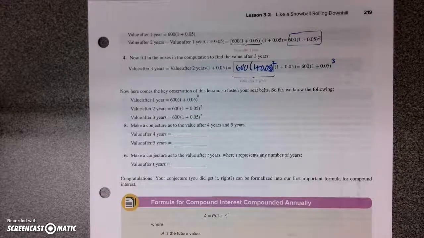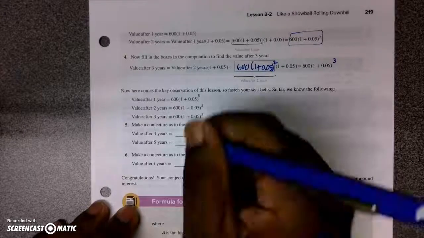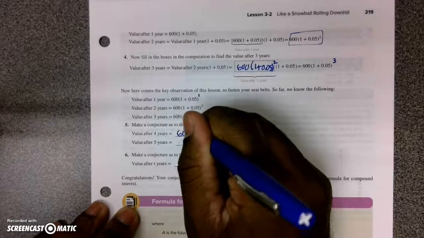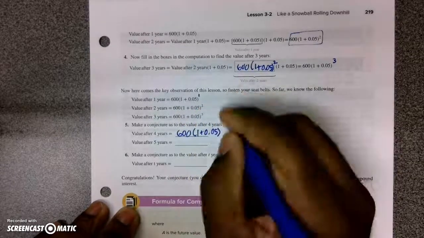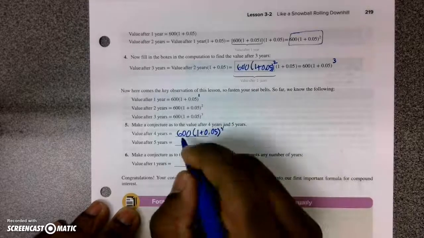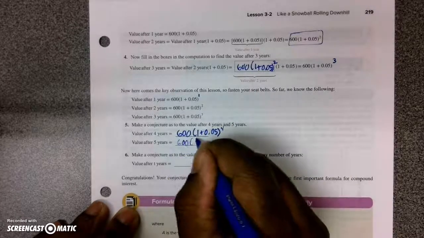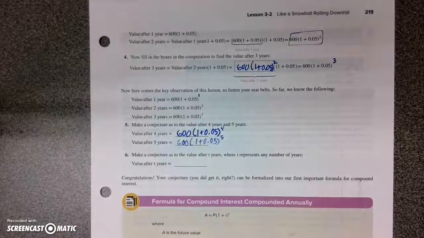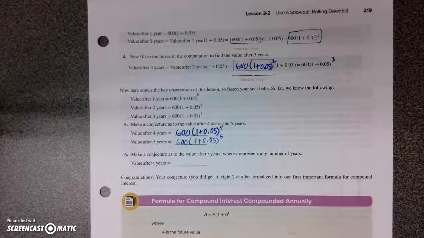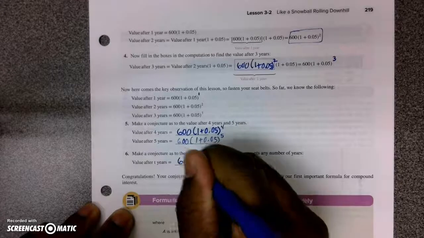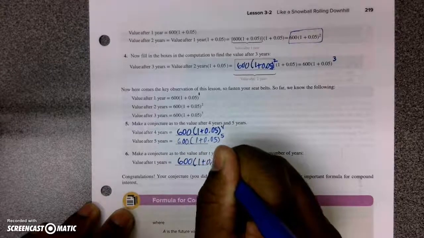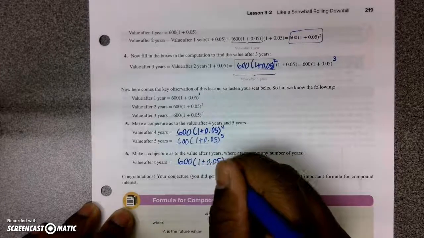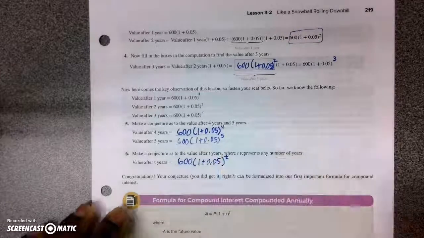It says make a conjecture as to the value after 4 years and 5 years. So we will do the same here. The parenthesis will remain the same, but the exponent here would be 4. And then for the 5th year, the 600 in the parenthesis will remain the same, but the exponent will go to the 5th year. Make a conjecture as to the value after t years, where t represents any number of years. Value after t years, you have 600 times the parenthesis 1 plus 0.05, and it'll be taken to the t power.